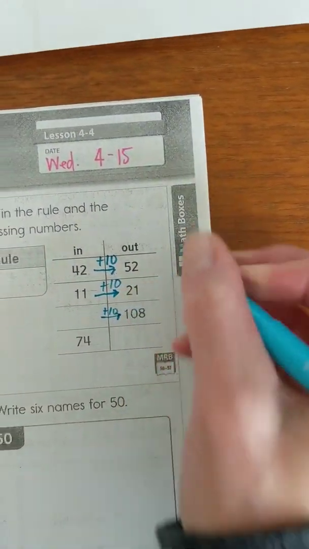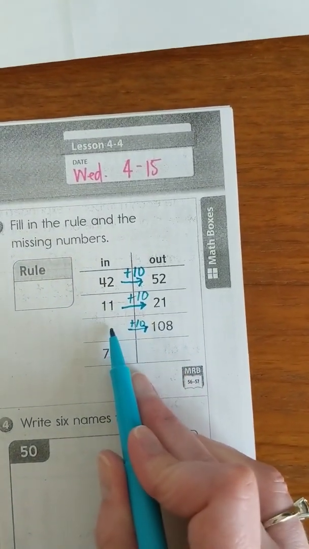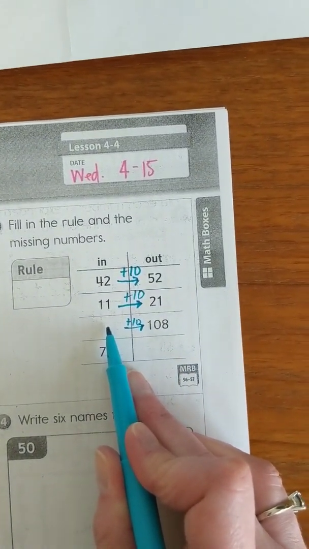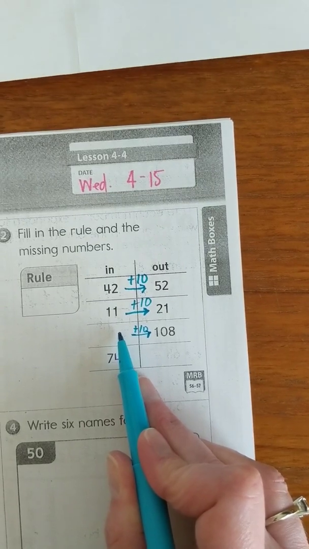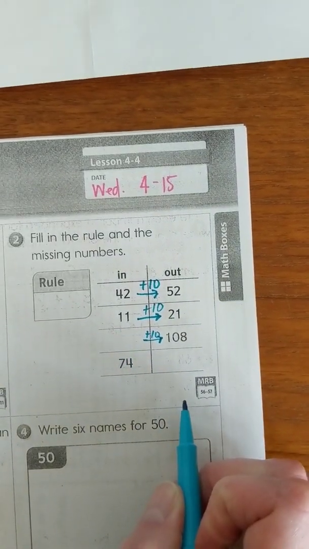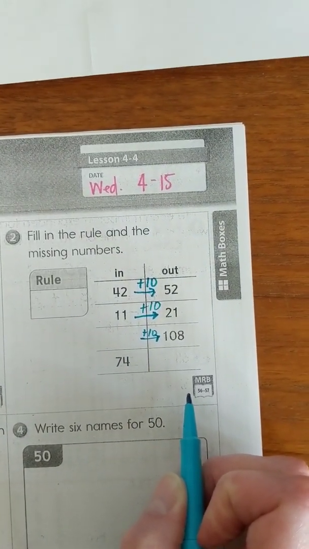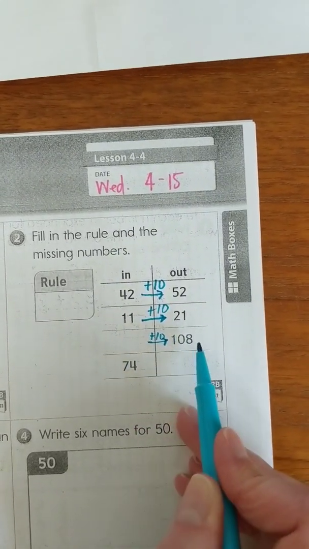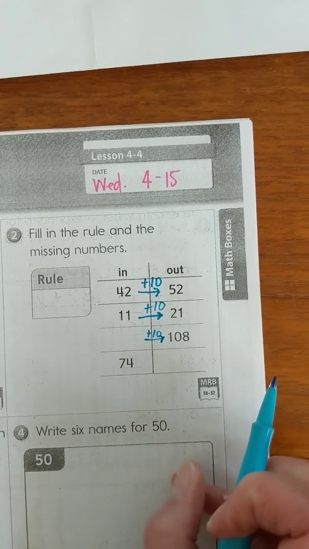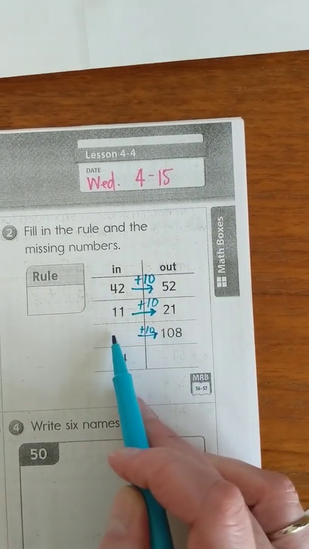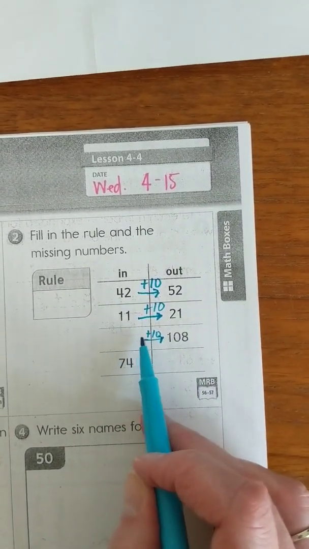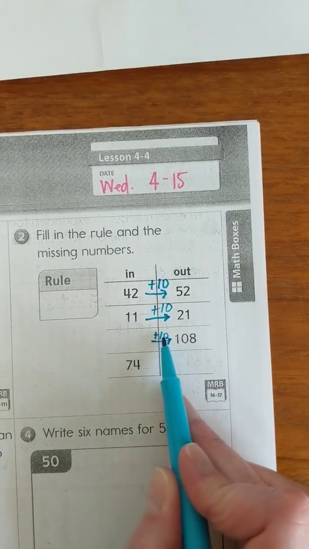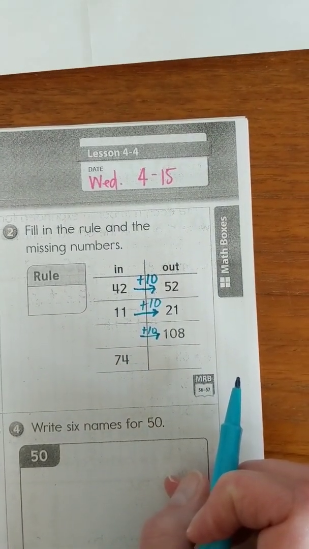Oh, we went there, okay? But how do I figure out what number went in? Well, it's just like when we work backwards on those math facts on the morning work, okay? I know I had a number here and I added 10 and I came out with 108. Well, to go back to figure out what happened, I need to take away this 10 that I added.